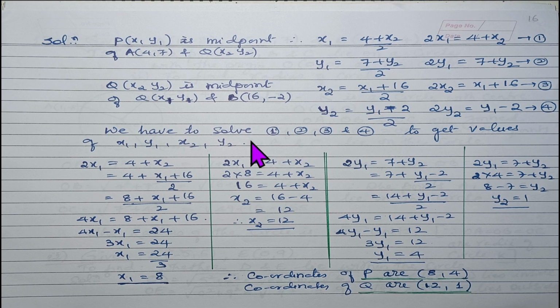Let us begin. Now take the first equation, that is 2x1 = 4 + x2, and put the value of x2 from equation number 3, that is (x1 + 16)/2. I have put the value of x2 here, and by simplification and further simplification, I get x1 = 8. It is a very simple simplification. I think you can follow that. x1 = 8.